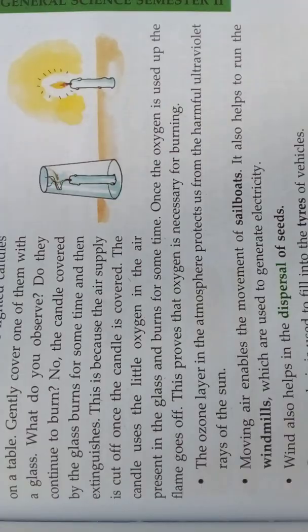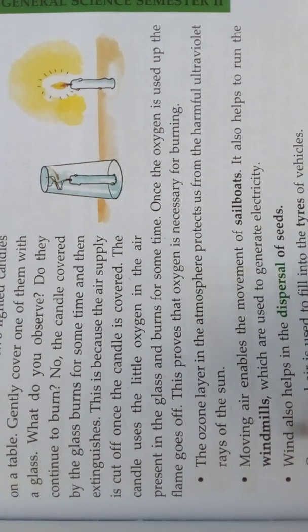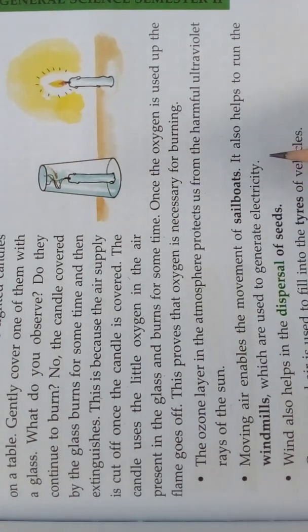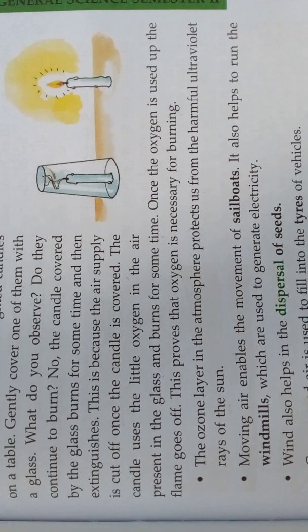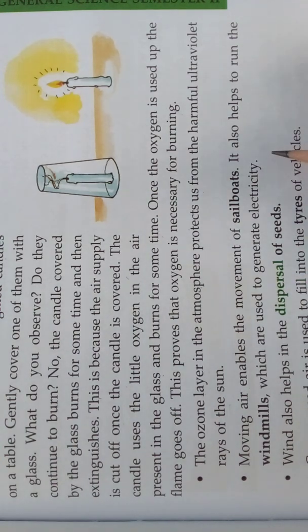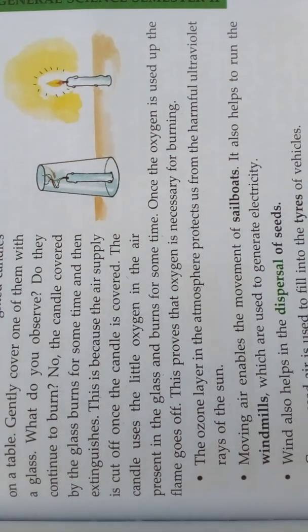The air also helps to run the windmills, which are used to generate electricity. Windmills, you know, no, children? These are nothing but windmills. Due to these windmills, we produce electricity. With the movement of air, the windmills convert that power, and we use it to generate electricity.